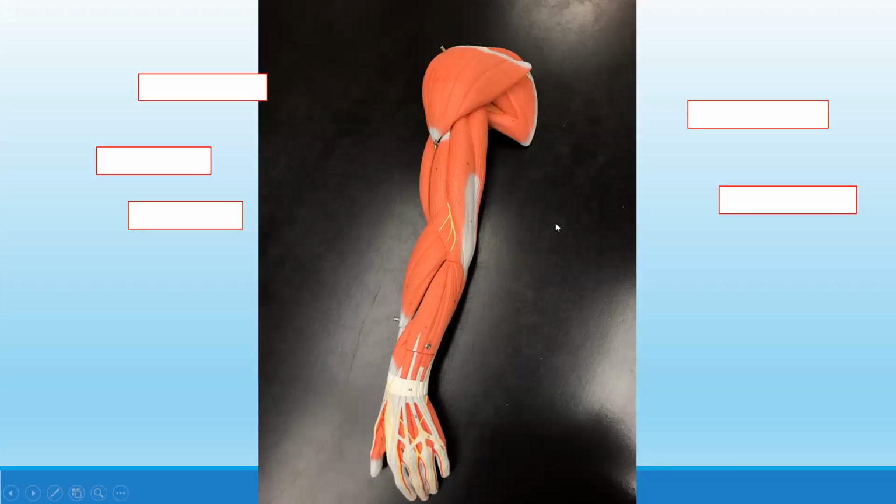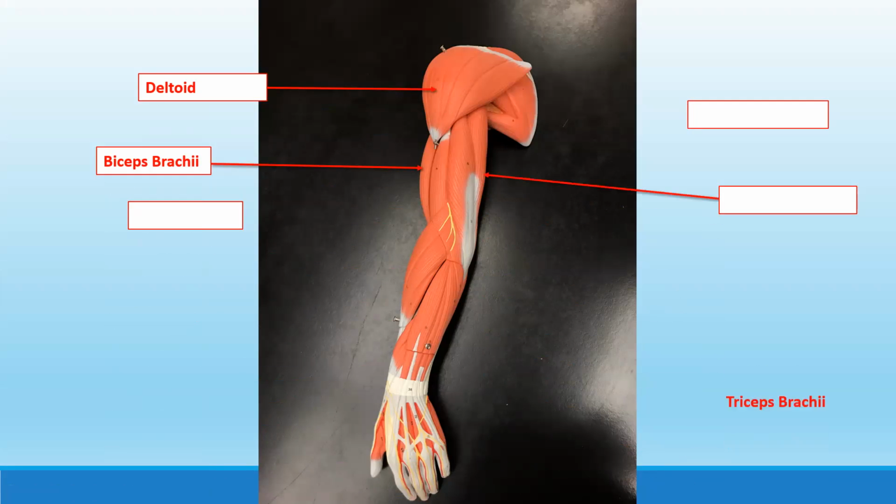Now we've got it flipped over so it looks like we can see an arm, for real. There's the deltoid muscle up at the top. Again, we're all familiar with that. It covers our shoulder. It's where we get our injections, vaccinations and stuff like that. Now, there's our biceps brachii on the superior surface. There's our triceps brachii on the inferior surface.